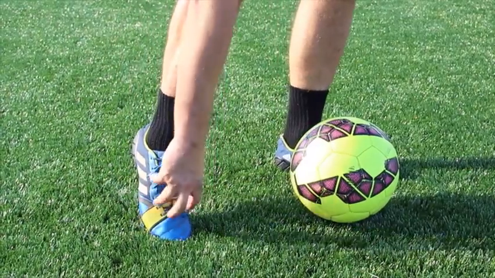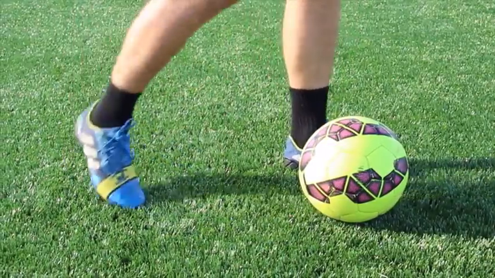You want to pay close attention to the part of the foot I'm using. I'm using my laces to push the ball. And the reason I'm doing this is because that's not going to break my stride up when I'm running.